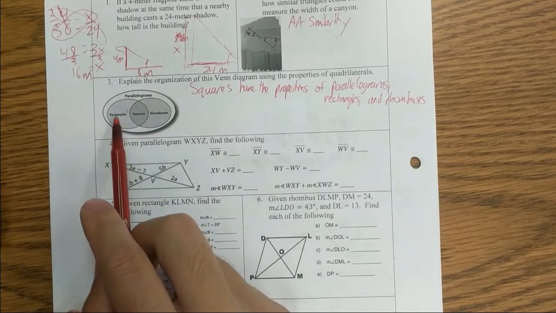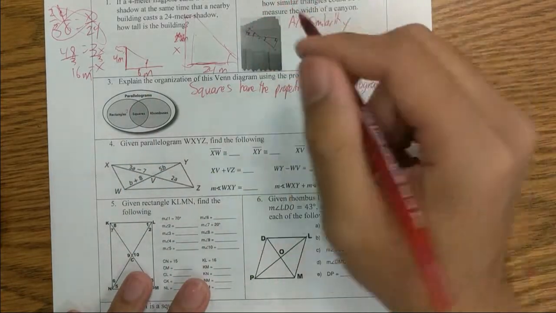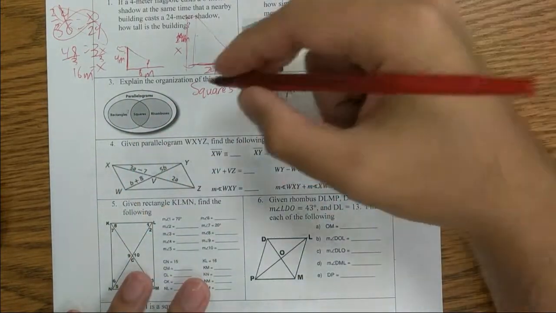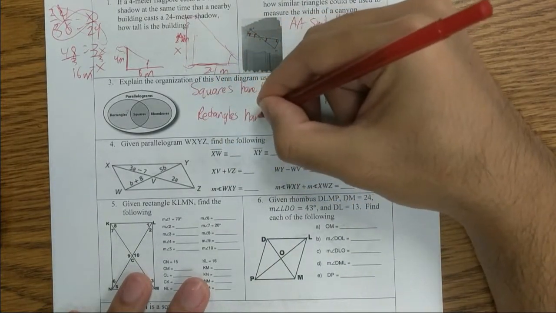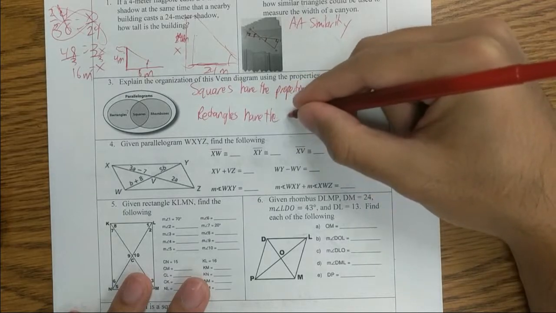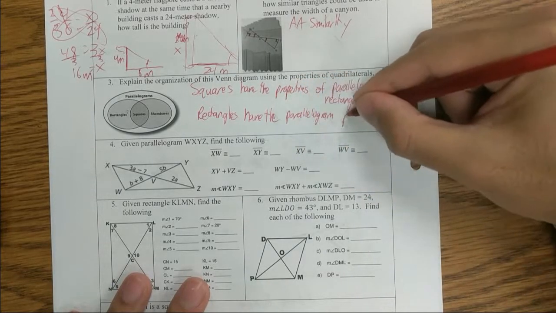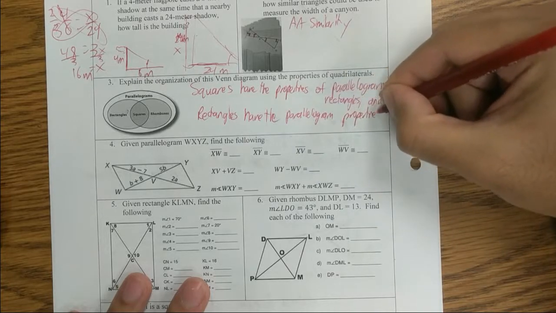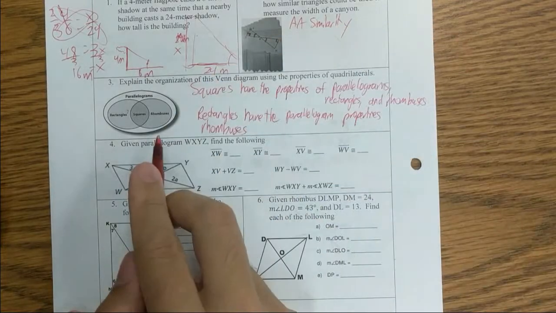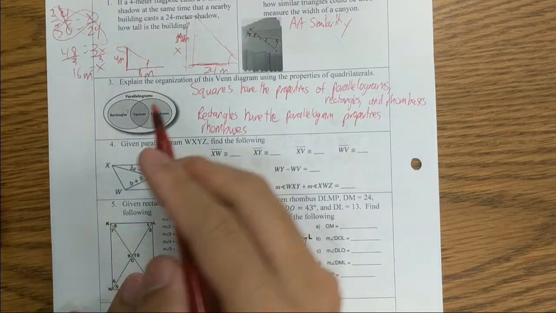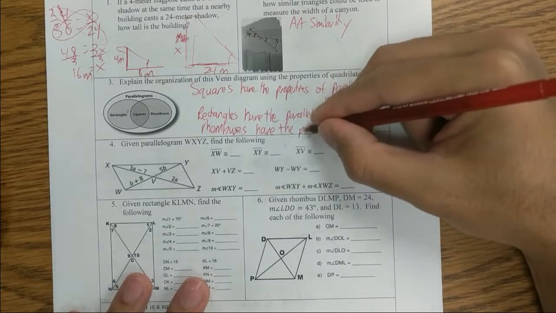So that means that rectangles have all the parallelogram properties, but not all the rhombus properties. And then similarly, rhombuses are entirely inside the parallelograms, so the rhombuses have all the parallelogram properties as well.